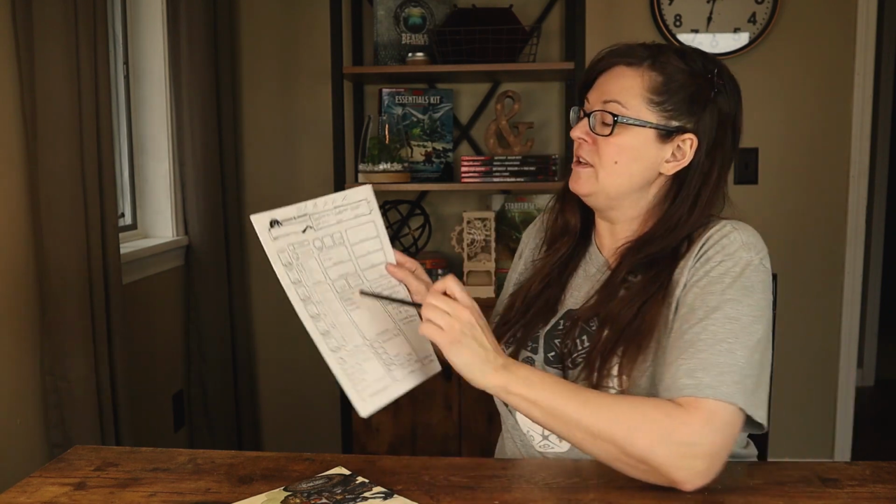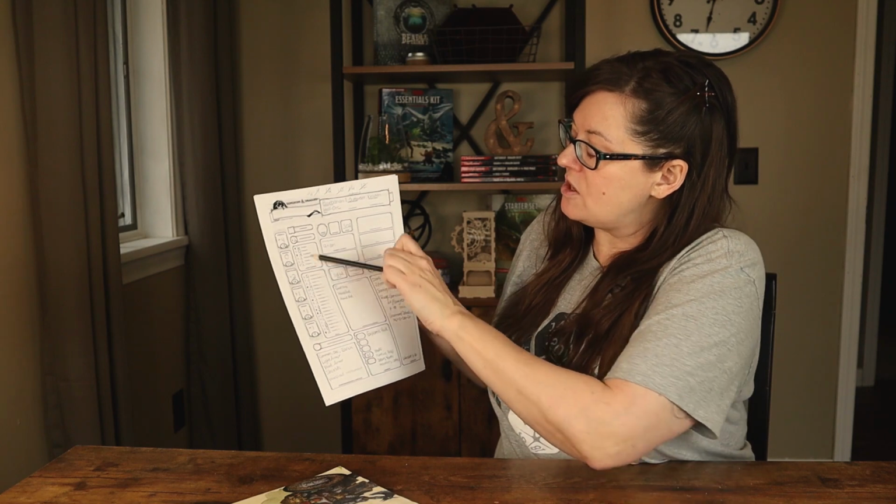Religion is Intelligence, +1. Sleight of Hand is Dex, which is 0. Guess I won't be trying to pickpocket anybody. Or it might be funny to try and just see how I do. Stealth is Dex, so 0. And Survival is Wisdom, which I am proficient in. So 1 for the Wisdom, 2 for the proficiency, for a total of 3. Okay, so that is how we're going to fill in all our skills and our saving throws.